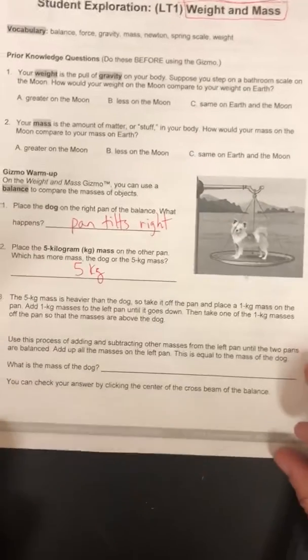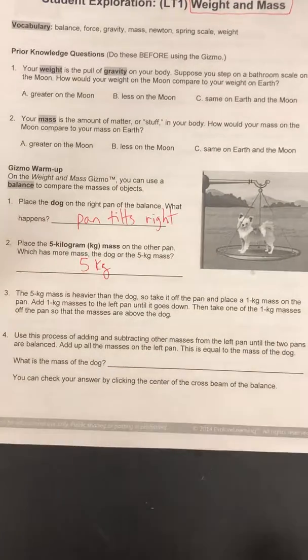And so I'll give you some time here to figure out how they balance. And I'm gonna guess 20 seconds. So we have a 20-second moment of silence.